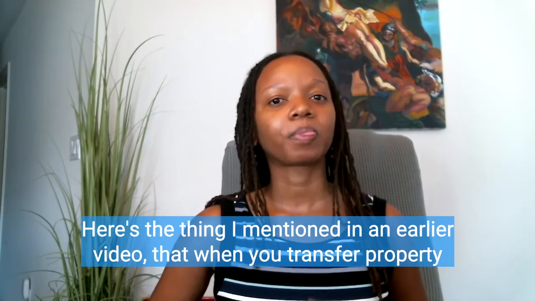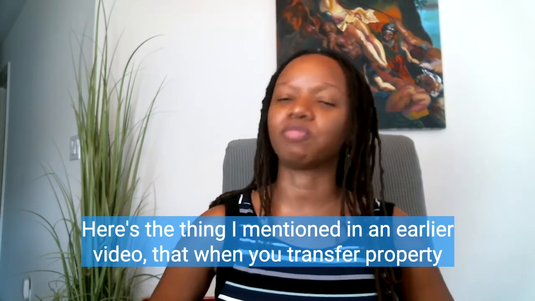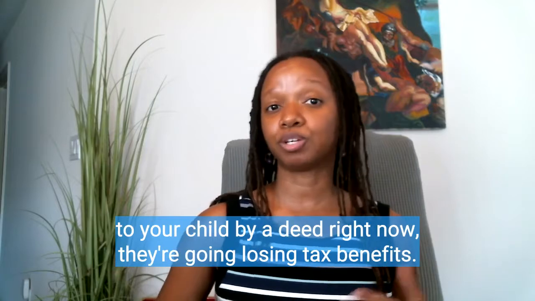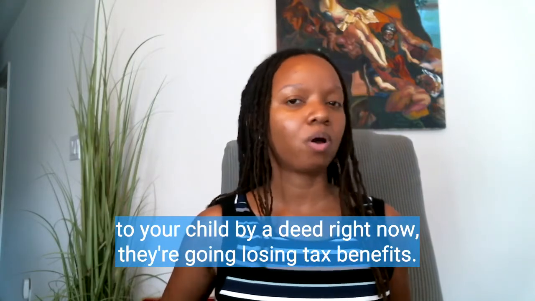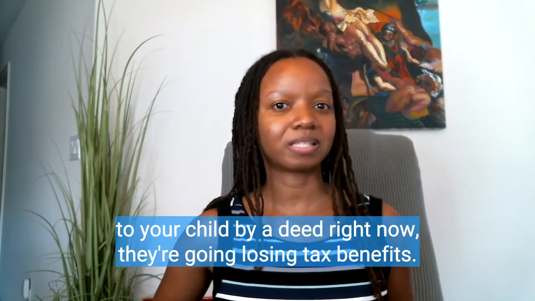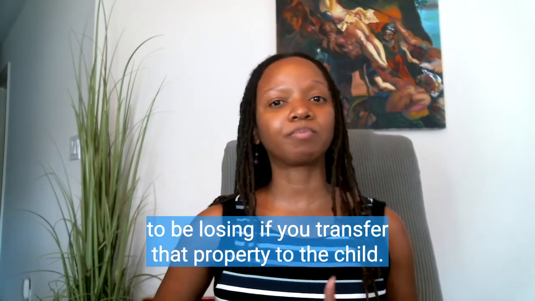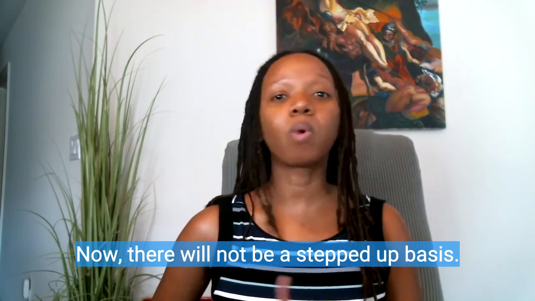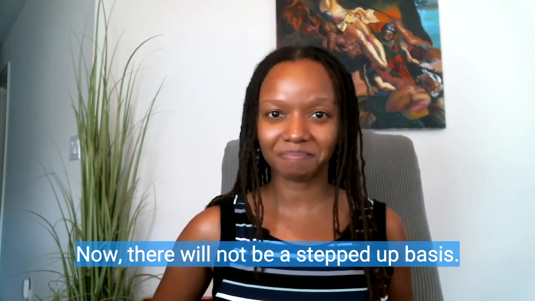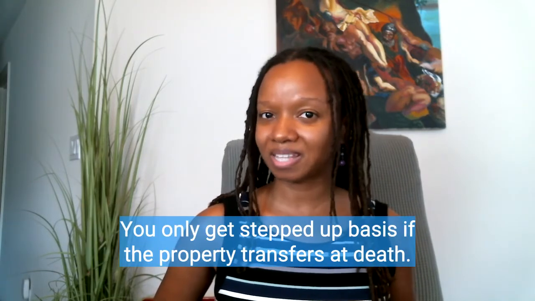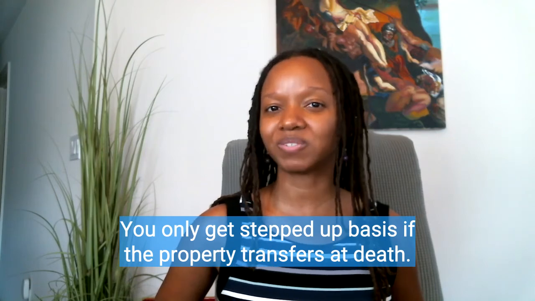Here's the thing. I mentioned in an earlier video that when you transfer property to your child by a deed right now, they're going to be losing tax benefits. This is the tax benefit they're going to be losing. If you transfer that property to the child now, there will not be a stepped up basis. You only get a stepped up basis if the property transfers at death.